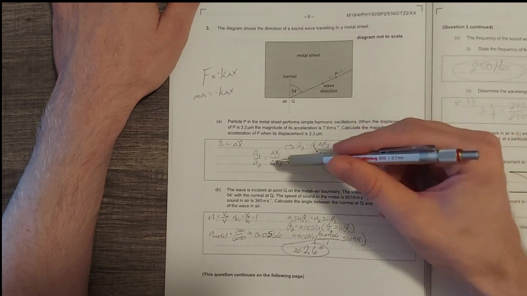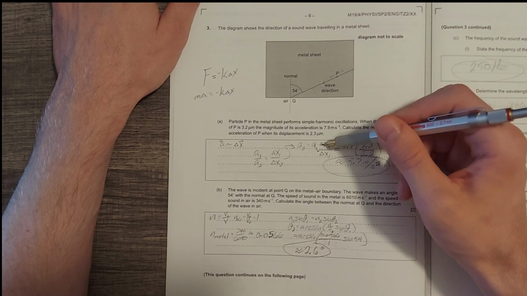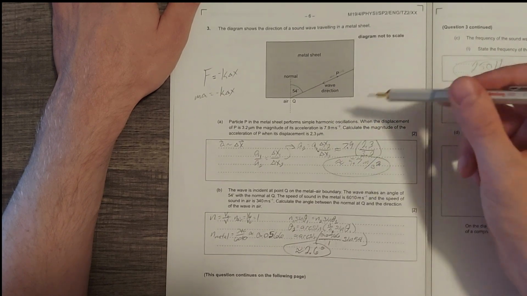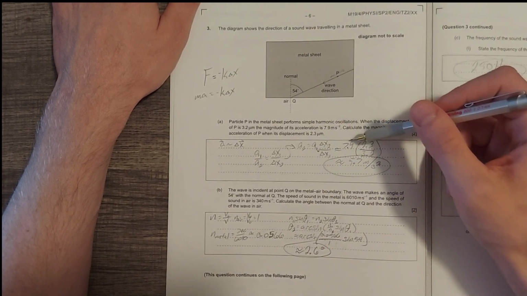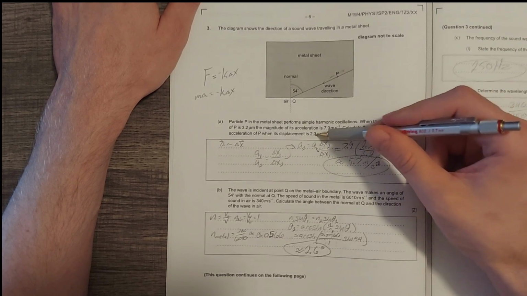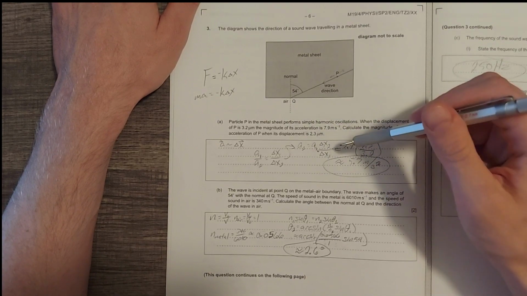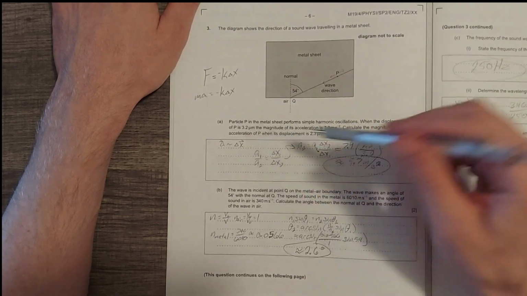So then solving for acceleration 2, we get acceleration 2 is equal to acceleration 1 times delta x2 divided by delta x1. Acceleration 1 was 7.9 meters per second squared, they told us. Delta x2, which they gave us, is 2.3 micrometers. And then displacement 1 was 3.2 micrometers.